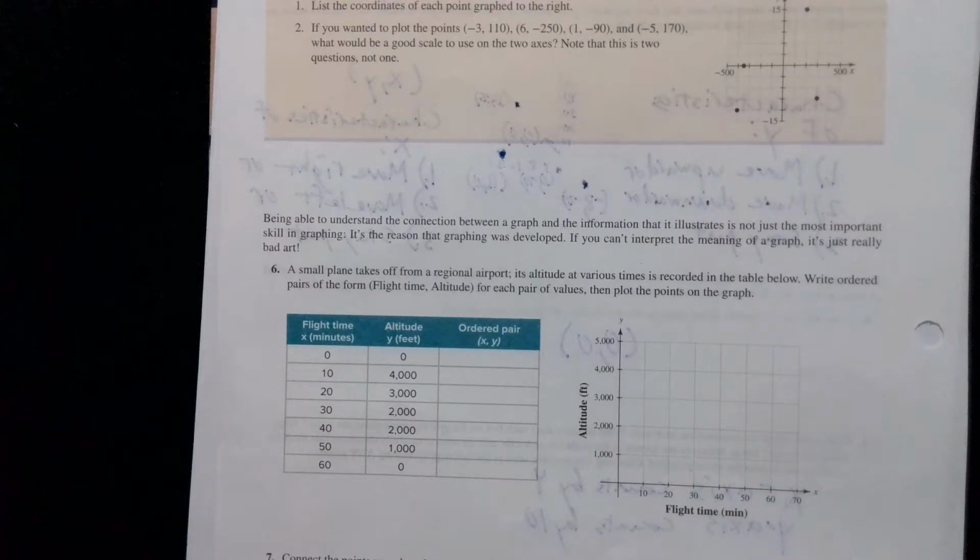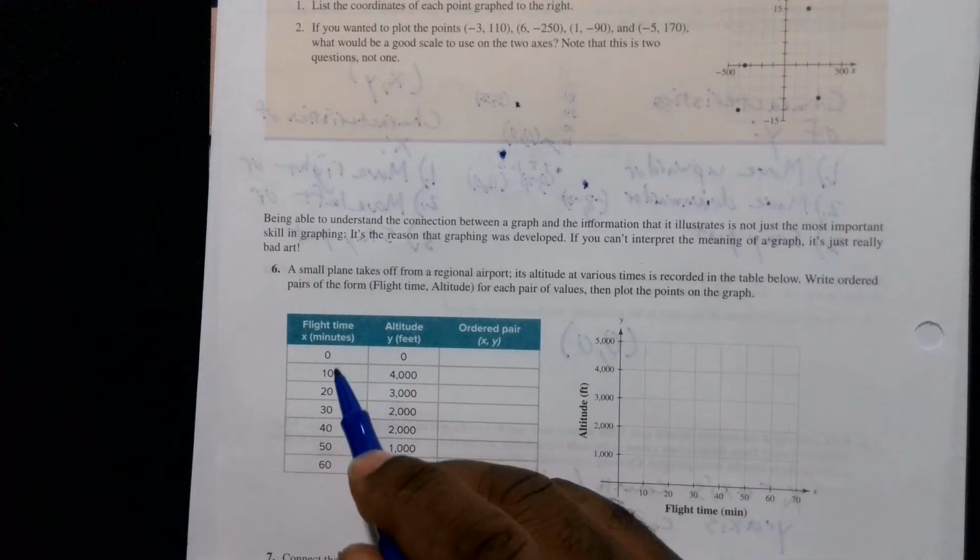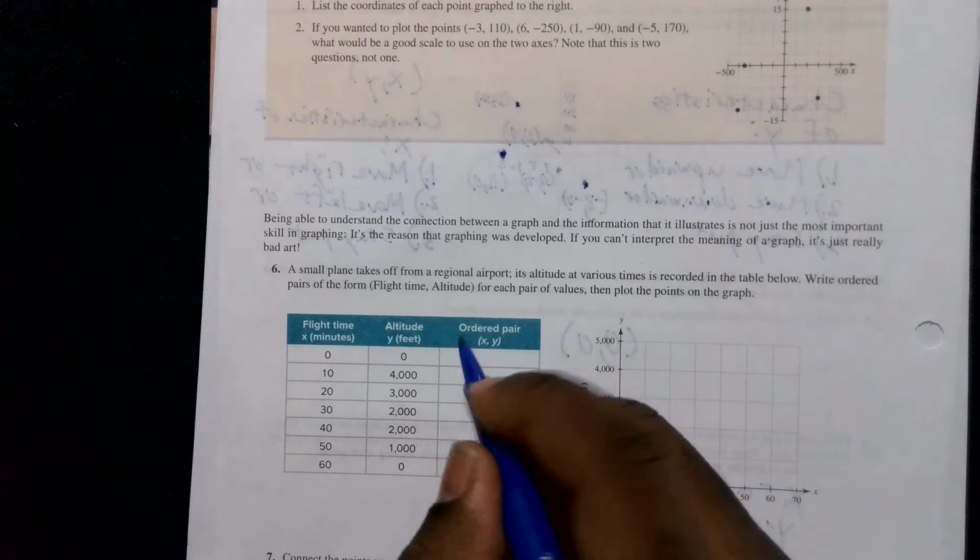A small plane takes off from a regional airport. Its altitude at various times is recorded in the table below. Write ordered pairs of the form flight time and altitude for each of the pair of values, then plot the points on the graph. So flight time goes first, altitude goes second.